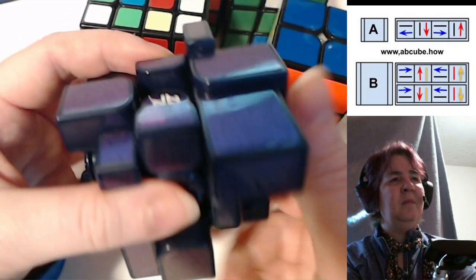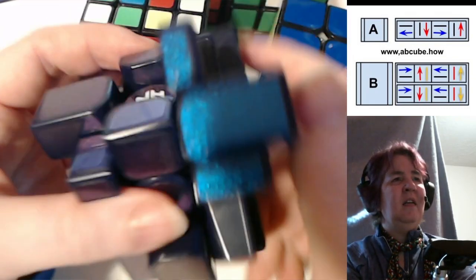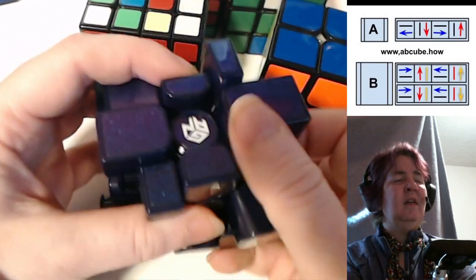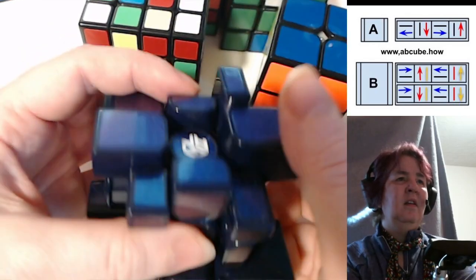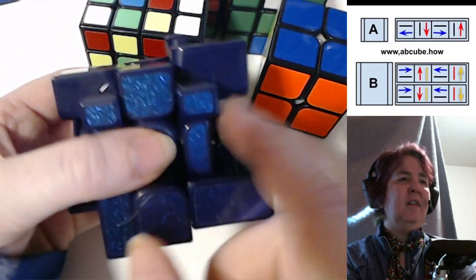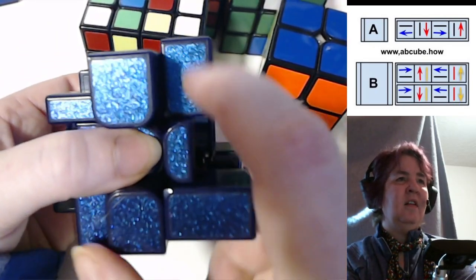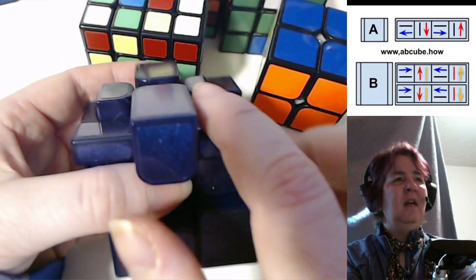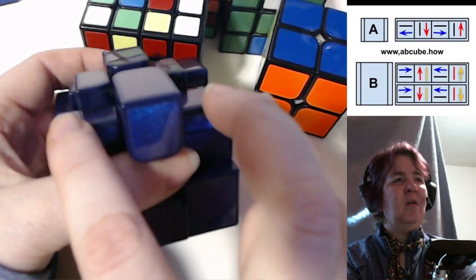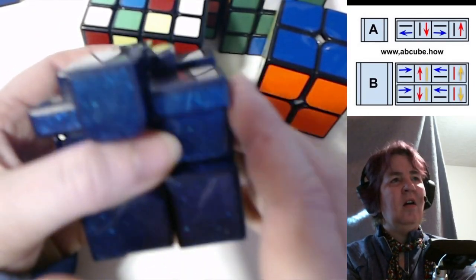Keep going. Out, down, in, up. Out, down, in, up. Keep going. More A's. That looks like the right size. This does not look short side up yet. So out, down, in, up. Out, down, in, up. And now all of my corners, the second 4 corners, are all short side up.